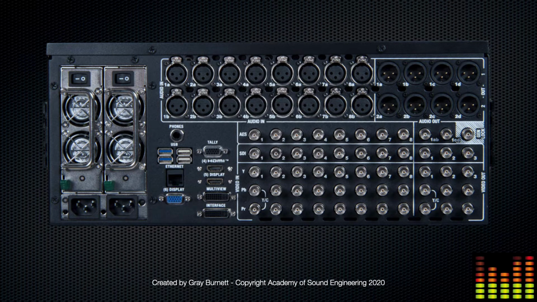At the back of the TriCaster, you'll find all the video, audio, data, and power connectors for the system. You've got your 8 SDI inputs. This is where you connect any camera or SDI equipment generating an output. In our setup, these are connected to our SDI switch, allowing any copper or fiber SDI video signal to be used here.